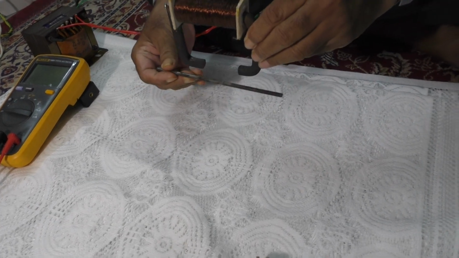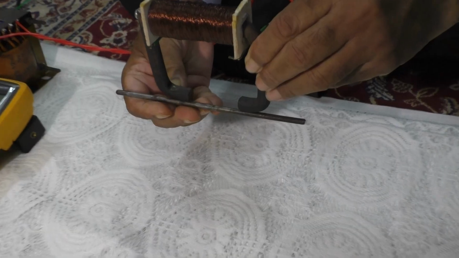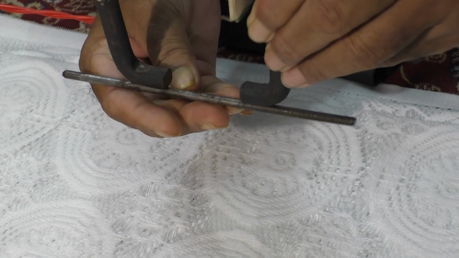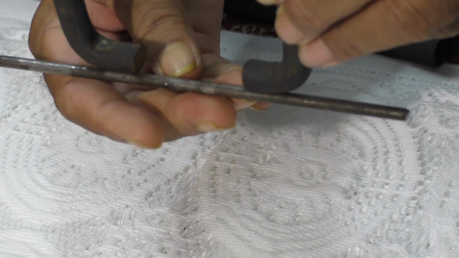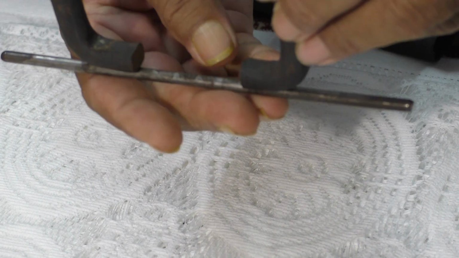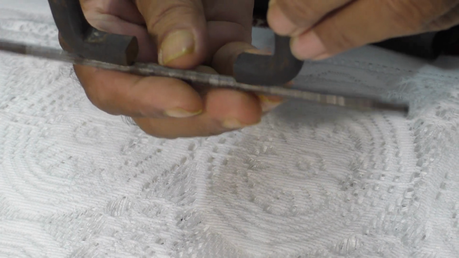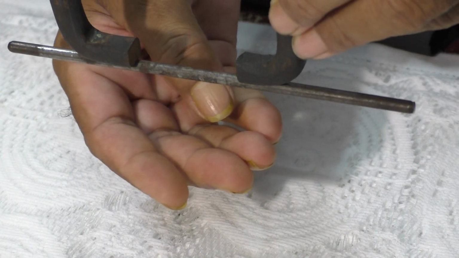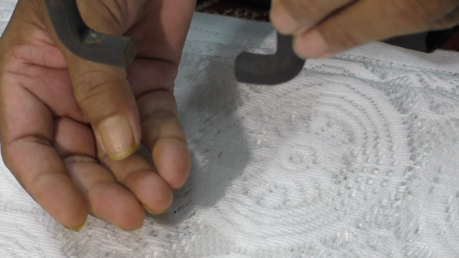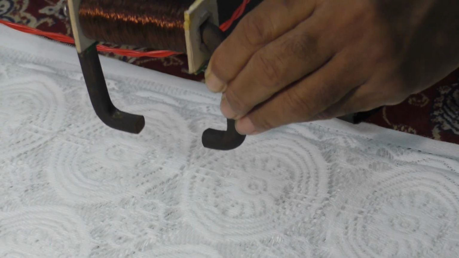Suppose I attach it here, and then you can see this is having a sound of attraction and getting stuck and sometimes falling down. So this is not important.